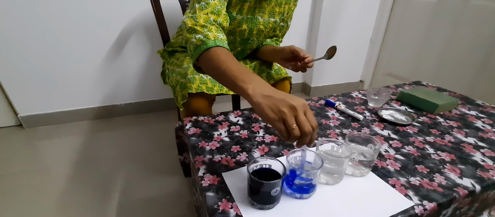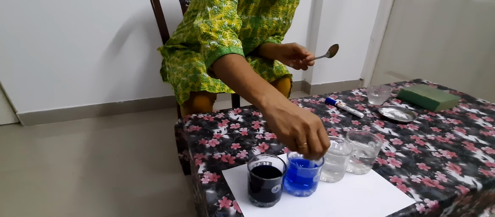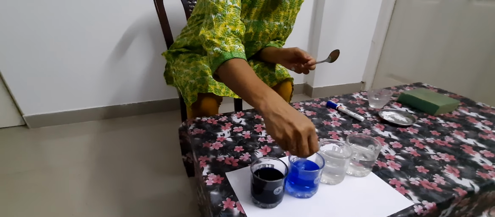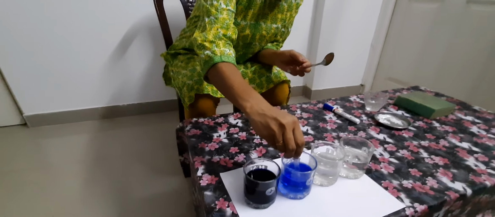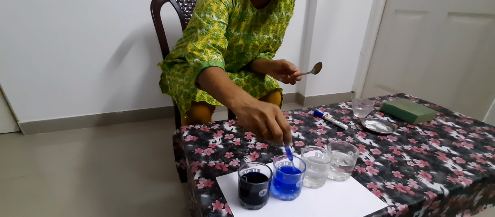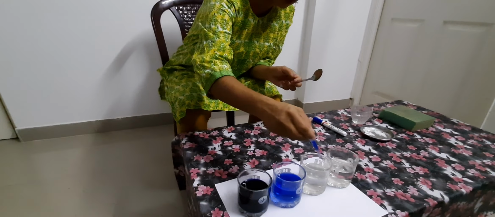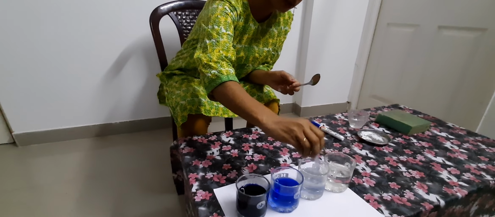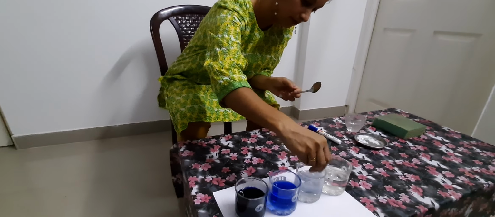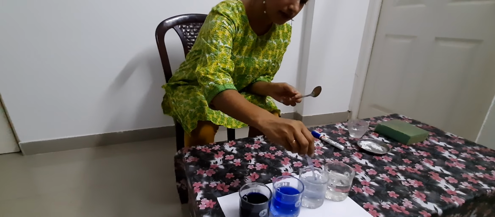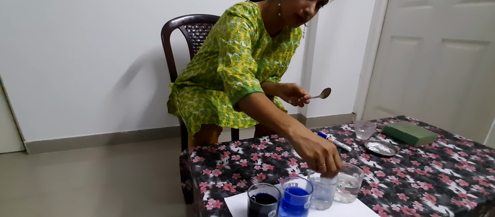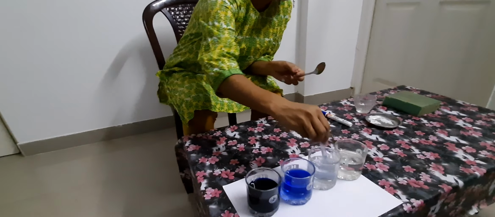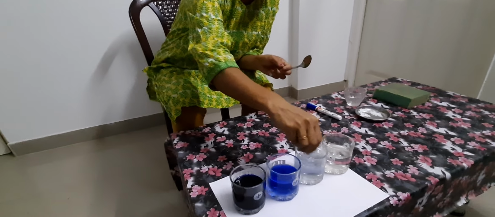Okay. Now mix it properly. Now after mixing thoroughly, transfer the same amount with the help of this filler to the third glass, which contains 90 ml of water. Now mix it properly. Okay. Now again, after mixing it properly, we have to do the mixing properly, otherwise the result will be wrong.